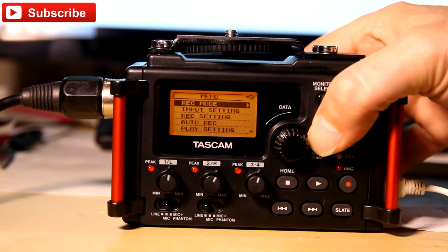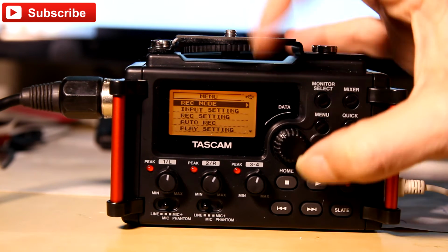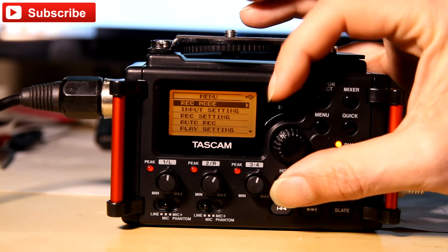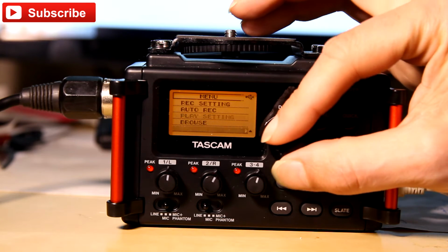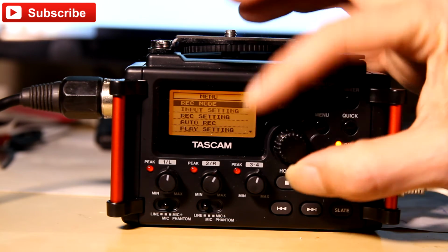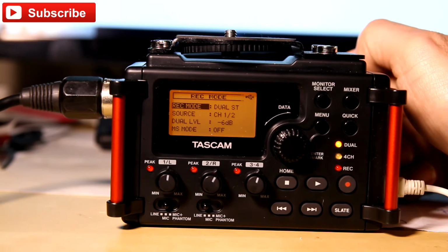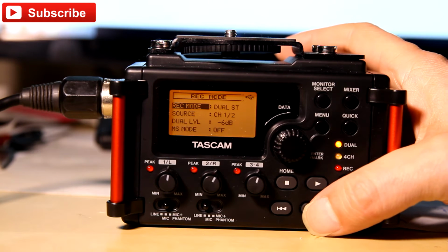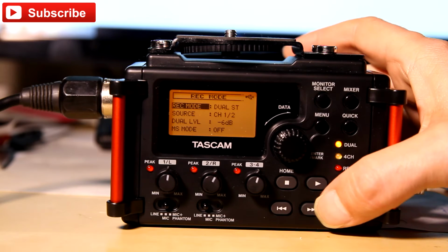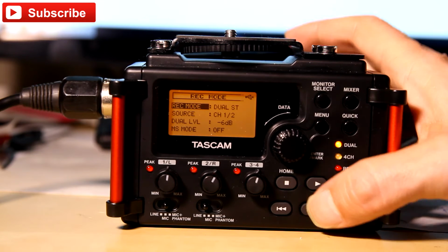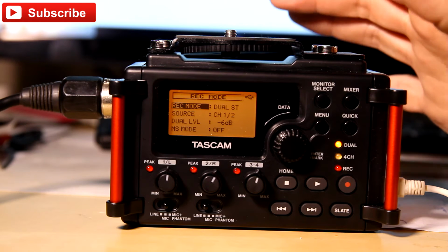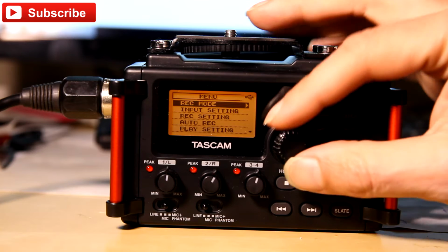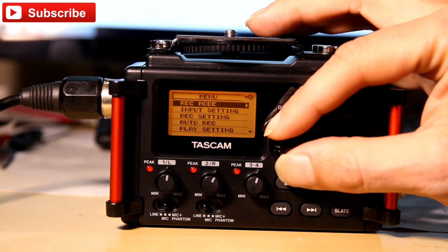If we press the menu button here, you see that we come into the menu. We can then scroll through the menu with this one, and if you press it once, you go one level deeper into the menu. You can then go forth and back with the forth and back button from the play area, as I call it, and with menu you can go back one level and so forth.